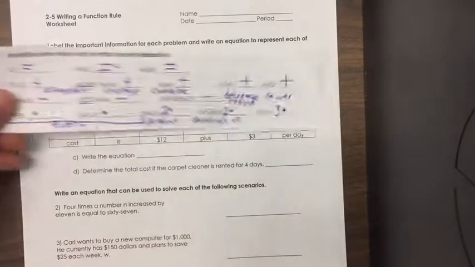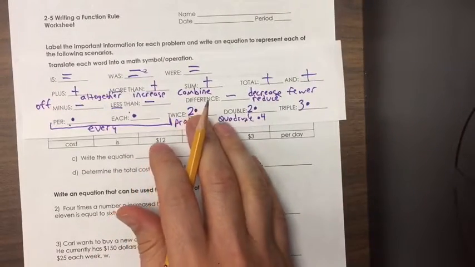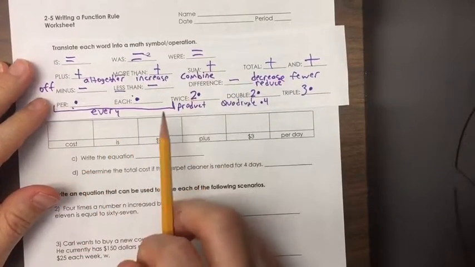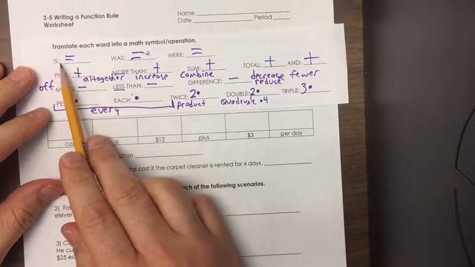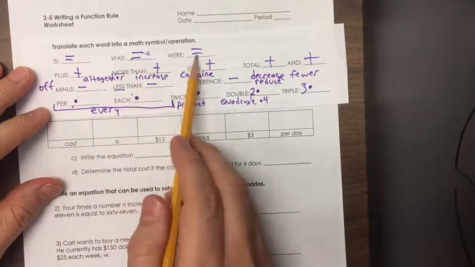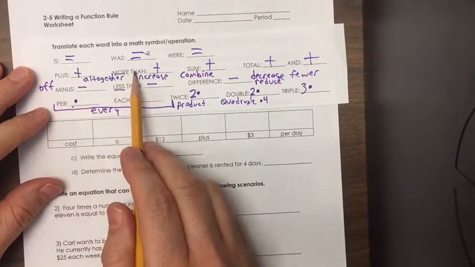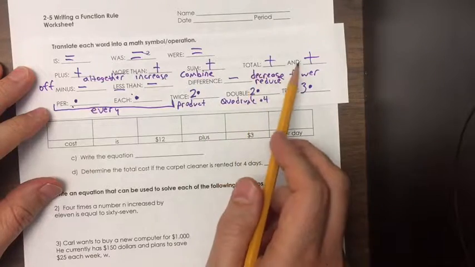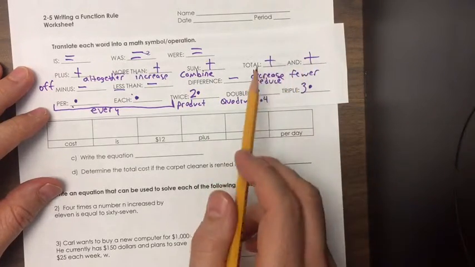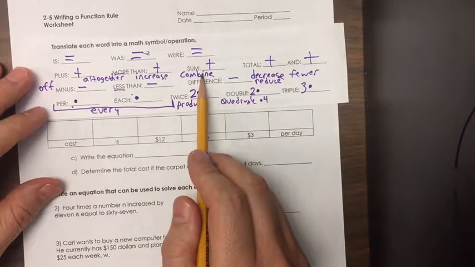And the notes we took in class, which you can see on another video, and the notes are also attached as a PDF file, we have all the different vocabulary words that mean different things. Let's go through them real quick. Words that usually mean equals are is, was, and were. Words that generally mean adding are plus, more than, some, total. The word and sometimes, which can sneak past us if we're not careful. Also the words altogether, increase, combine.